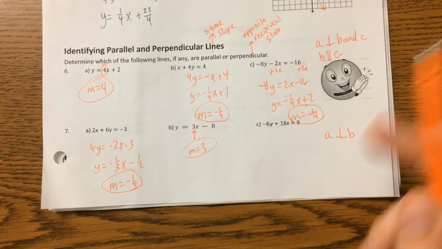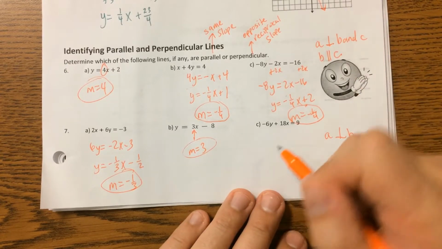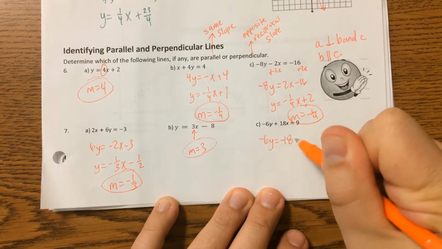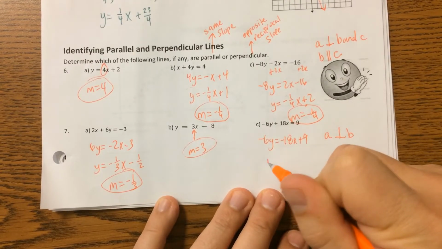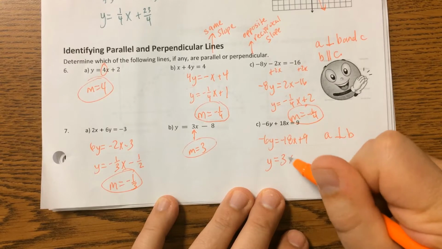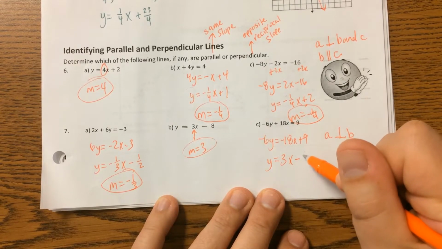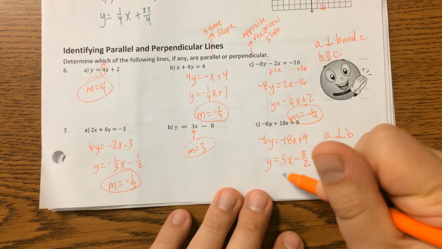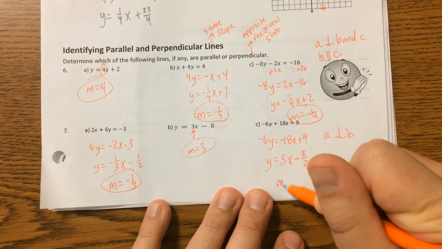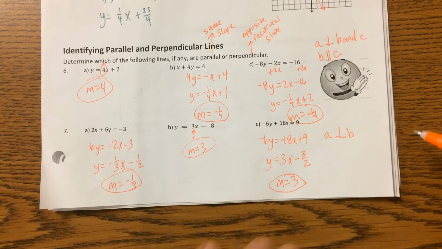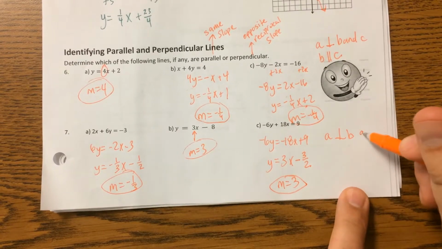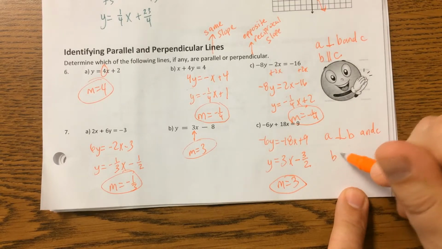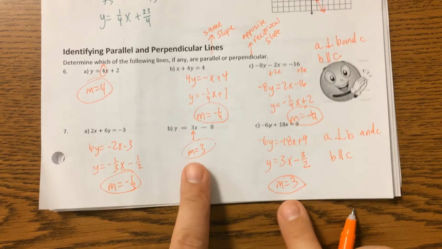And let's see what's going on with C here, see if that has anything to do with the other two. We're going to subtract 18x, and then divide by negative 6. It should be 3x minus 9/6 would reduce to 3/2. Don't really care what this is to answer this question. What we really want to know is what's the slope, and the slope here is 3. So A is perpendicular to B. It's also perpendicular to C, so kind of the same answer as the last one. B and C are going to be parallel because they have the same slope.